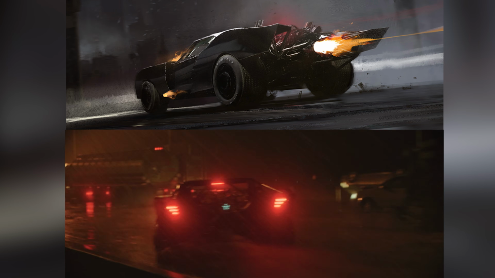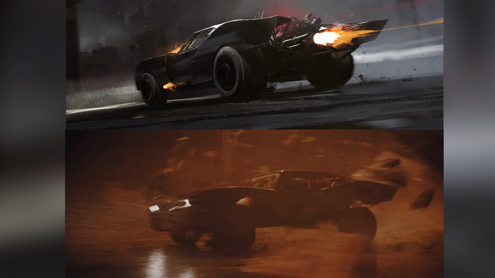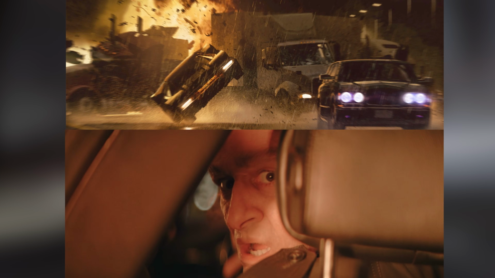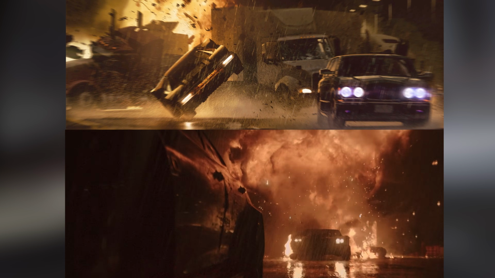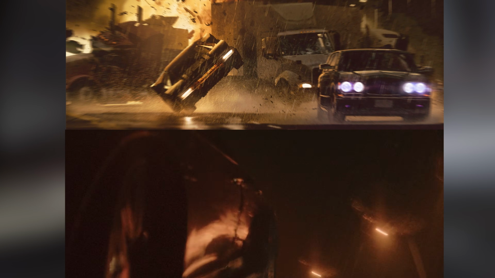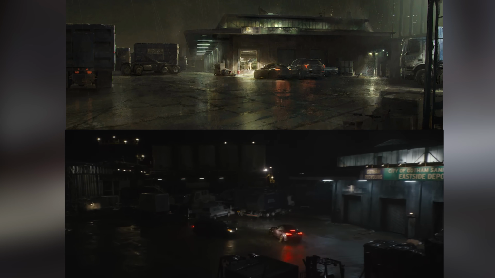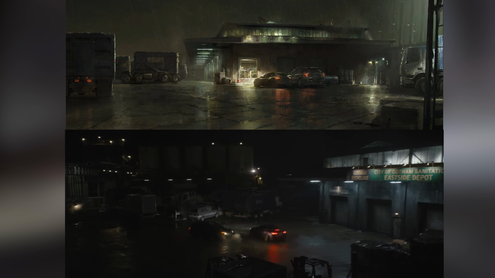Alright, so next up we've got the Batmobile chase, and while it's one of the most iconic sequences in the film, we actually only get two pieces of concept art from the chase itself. So to flesh this section out a little bit, I've included a few of the earlier shots in the lead-up to the chase, starting with the recycling plant where Penguin and his entourage pull up.